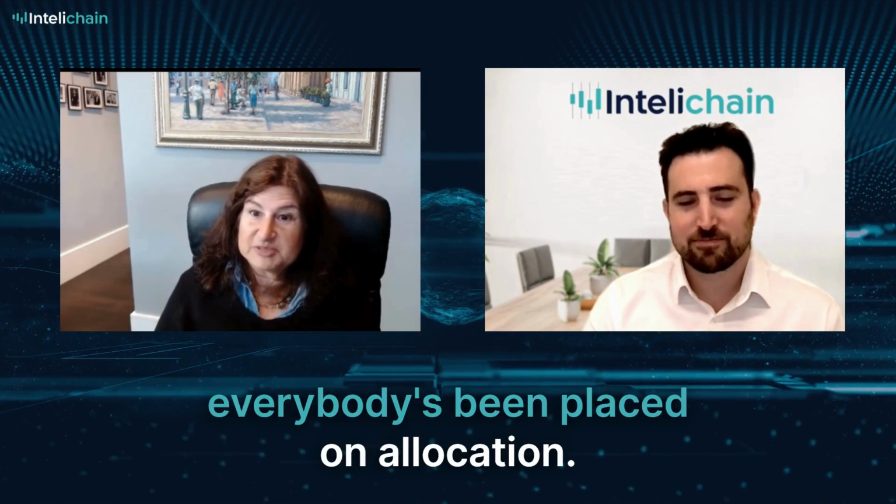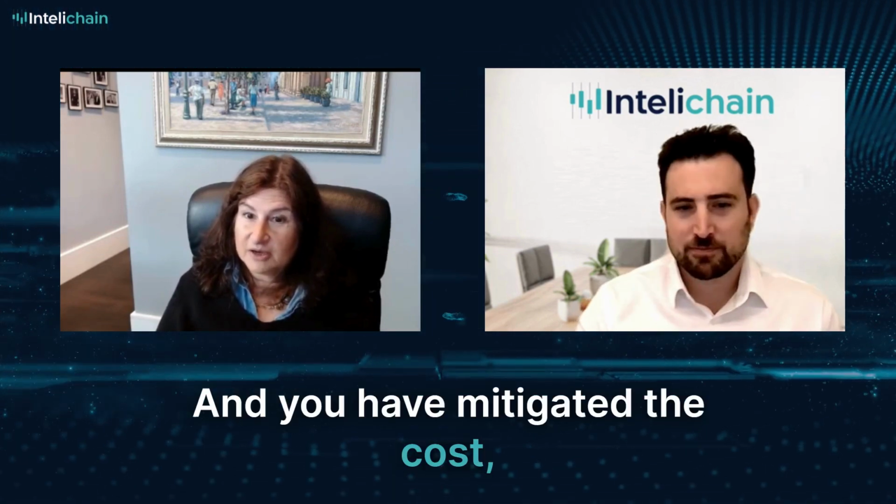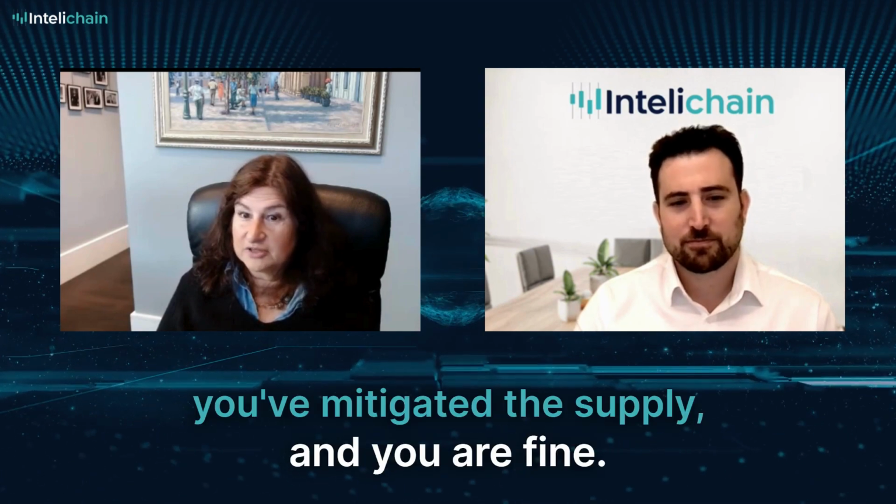Market pricing, the spot market, shoots up, like overnight explodes, right? And there's a worldwide shortage. By the end of the week, everybody's been placed on allocation, and you have mitigated the cost, you've mitigated the supply, and you are fine.